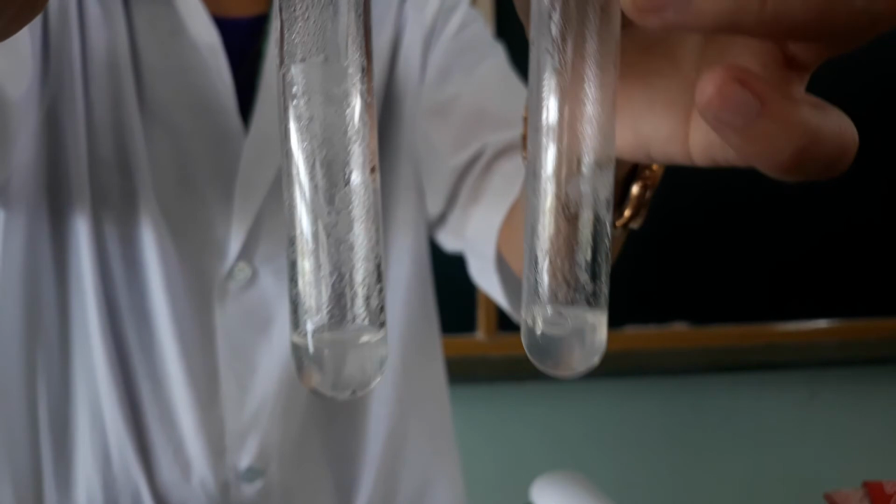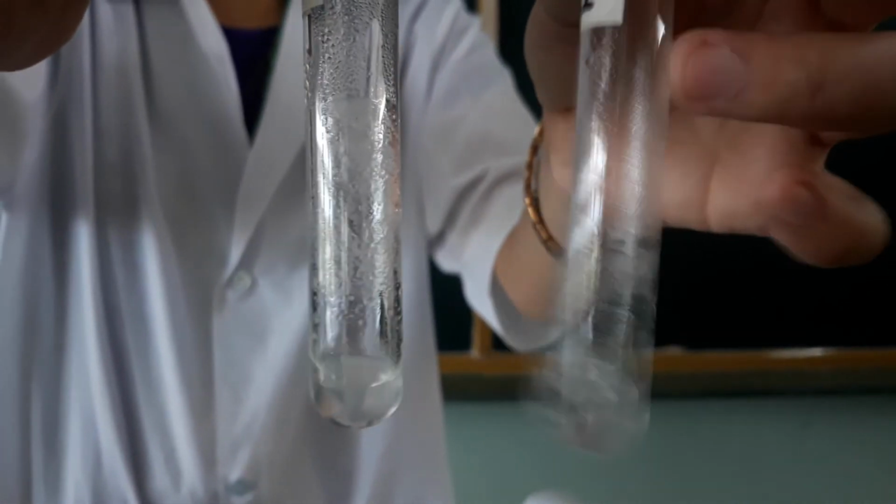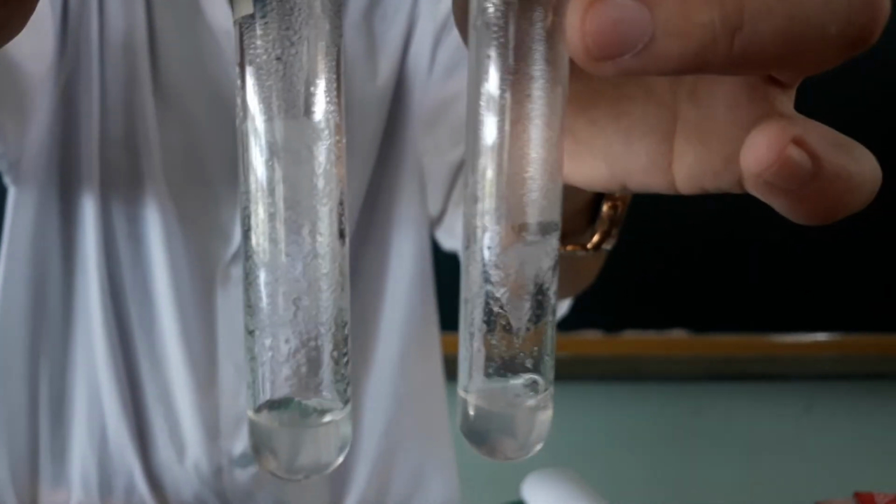We're going to compare the 2. It seems that this second test tube formed a lot of coagulant and bubbles compared to the first one. So this is the comparison.